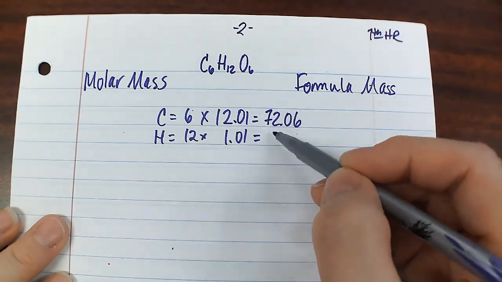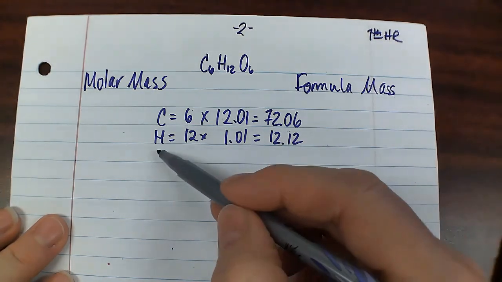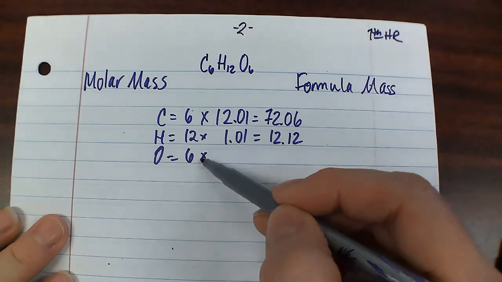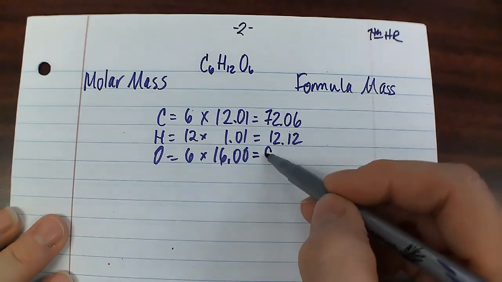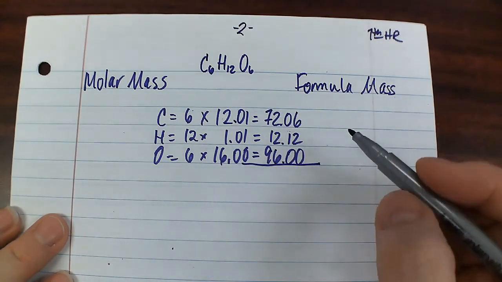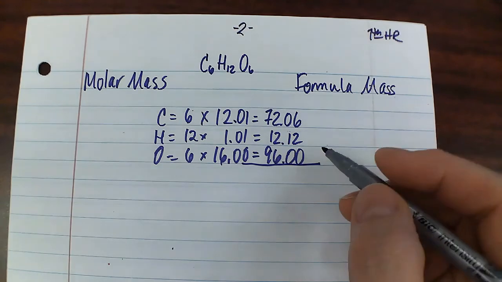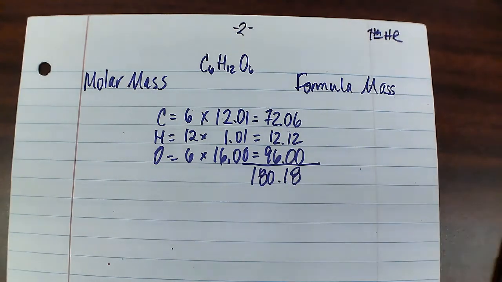Times 1.01. So 12.12. Oxygen. 6 of them. Times 16.00. So if I add all of those up, I get 180.18.